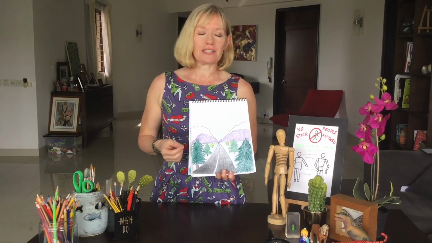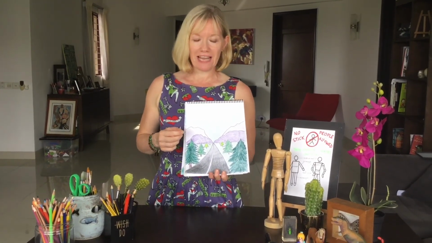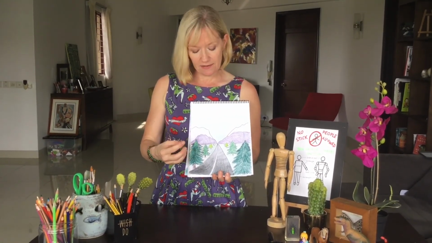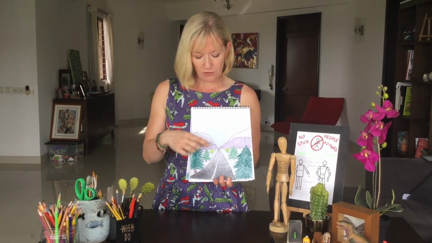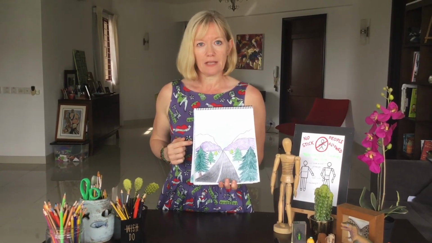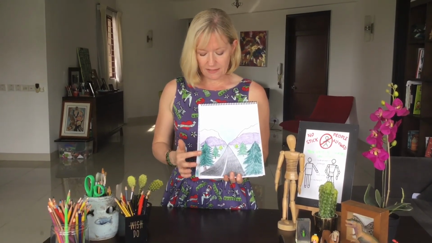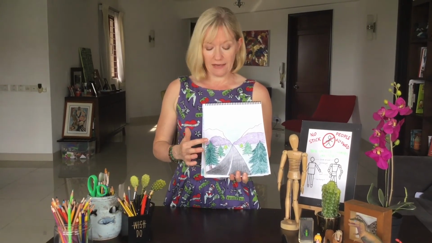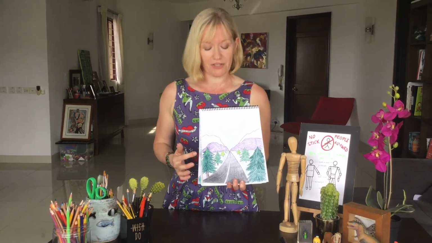Here's my finished single point perspective landscape. So I hope you can see that all the lines look as though they're receding into the centre of the paper there. I've also used colour sensitively, remembering that anything nearer you is darker in tone.